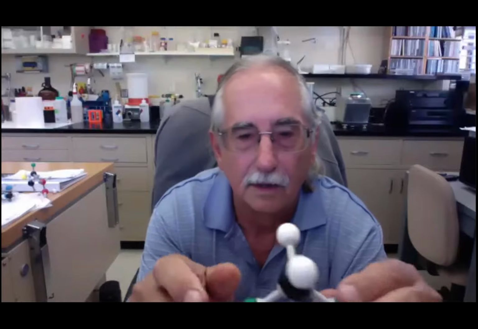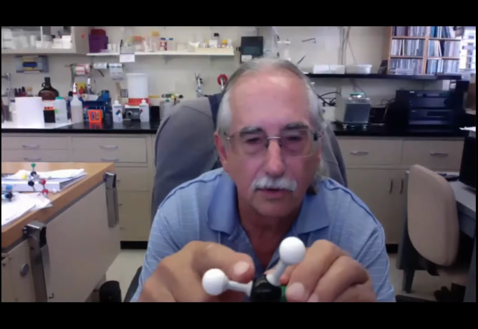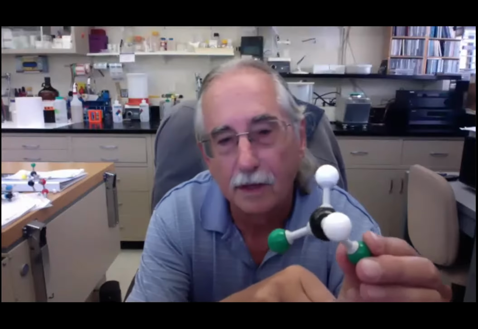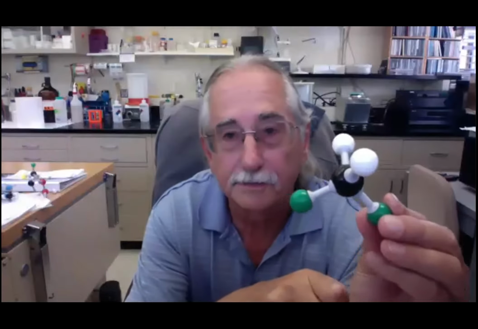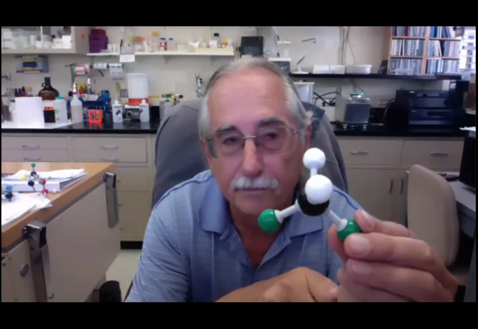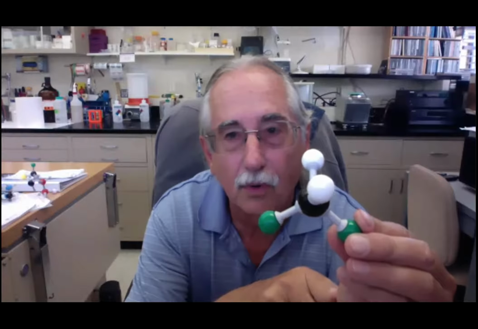So here's a model of that. These are polar covalent bonds. These are non-polar covalent bonds. So I have two rockets. If I fire these two rockets, it's going to go somewhere, right? So this is a polar molecule because it's not symmetrical.